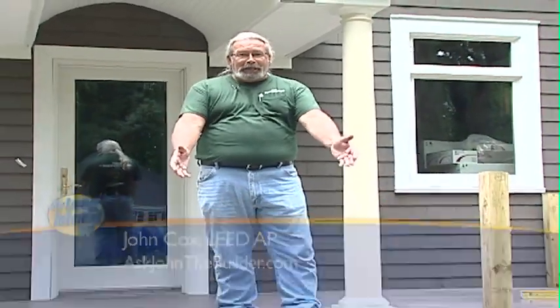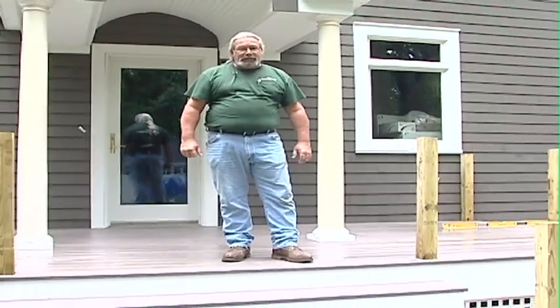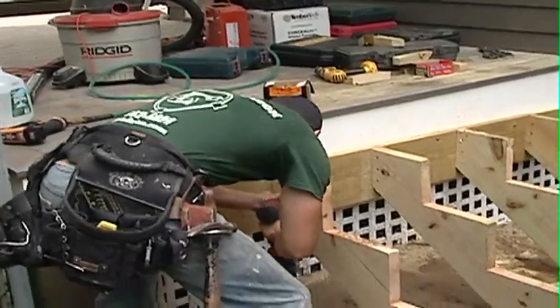Today I'm going to talk to you about stairs. Why do we need stairs? Well, how do I get from this deck all the way to the ground? I need a set of stairs to do that. Here we have a set of stairs that are under construction.